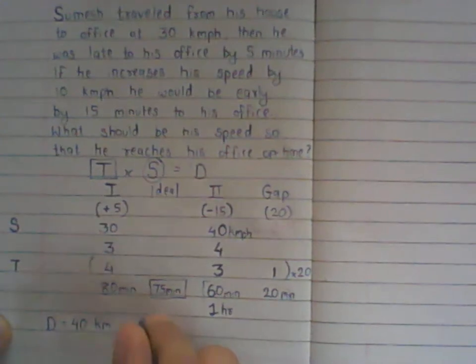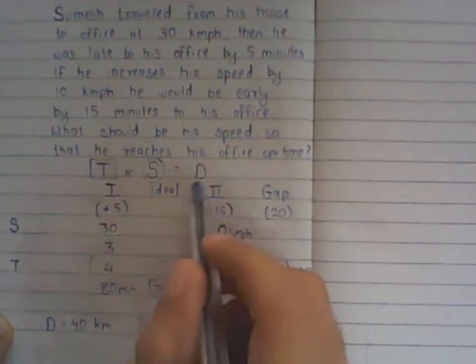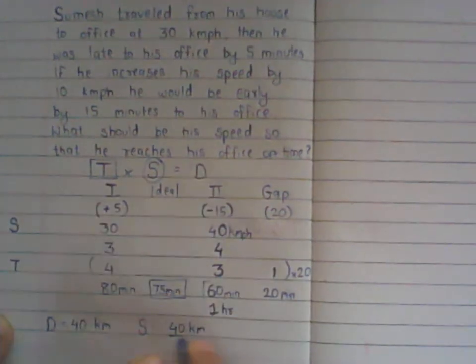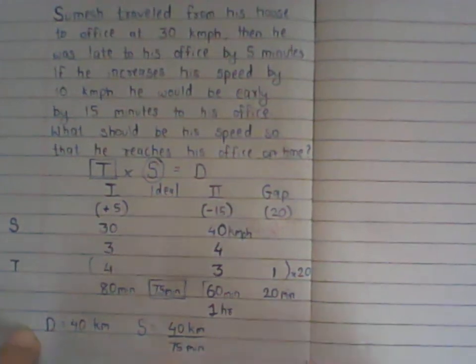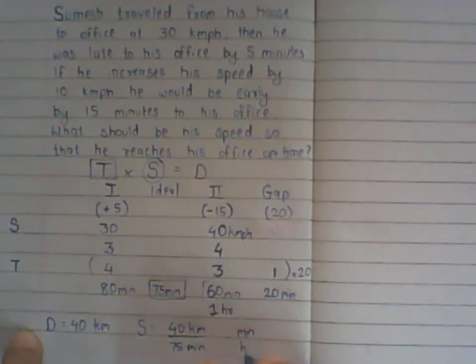So speed will be the 40 kilometers distance divided by the time. Now you need to be careful here. The time required was 75 minutes. And if you want the speed in kilometers per hour, you need to convert these minutes to hours. So I'll multiply it with something in minutes and divide it by hours. And I know 1 hour is 60 minutes. So this is the thing that I need to multiply it with to convert this to kilometers per hour, because the minutes will get cancelled.